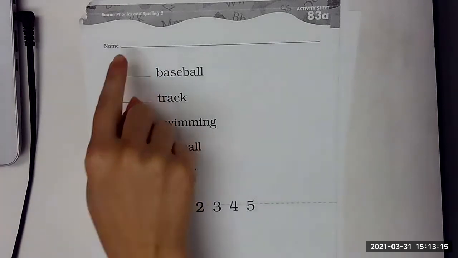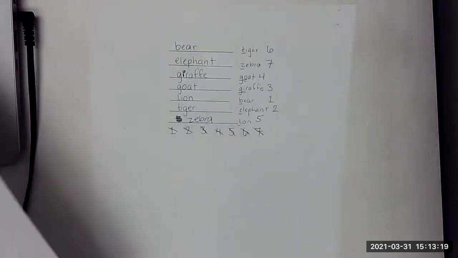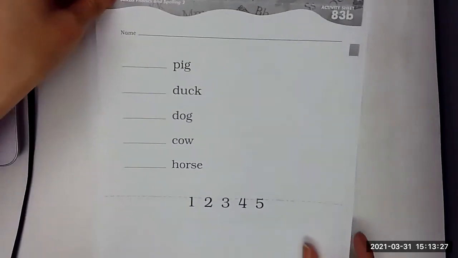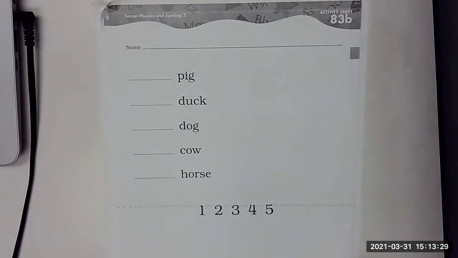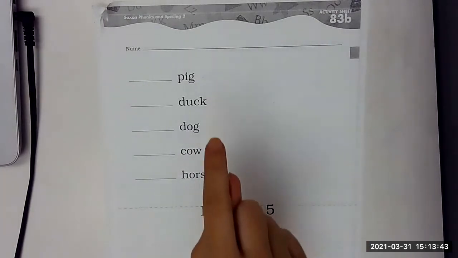Make sure you write your name on your paper. You will do the same thing on activity sheet 83B, which is right here. You are going to first find the guide letters and then go through the alphabet and write the numbers next to the words as you find them.